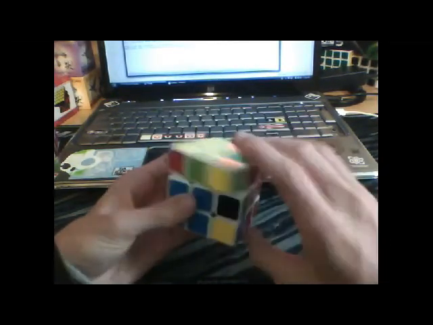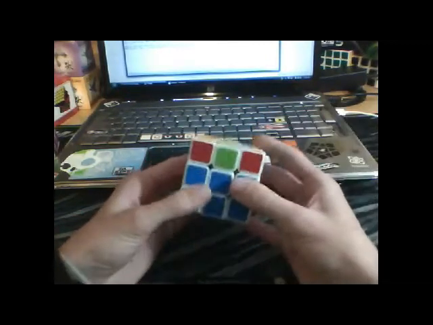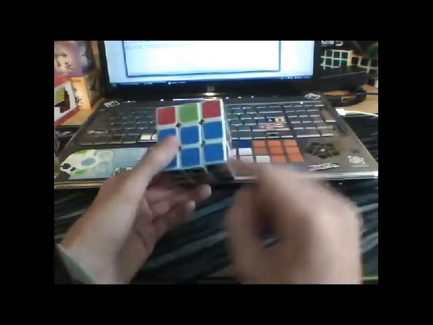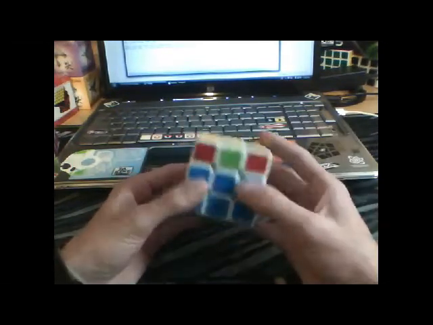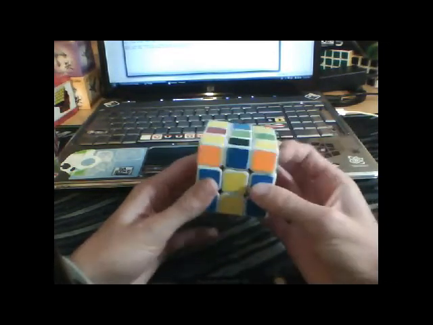I don't know the CMLLs, so blah blah blah. Okay, so two misoriented corners right here, and I could see this one isn't because the black's on the bottom, so I know it's back there. So M2 will bring those two, and then I'll solve it the way that I solve that case, I guess you could say.